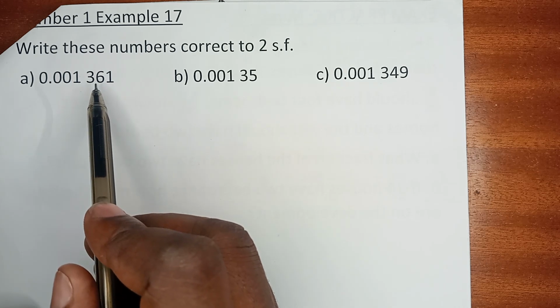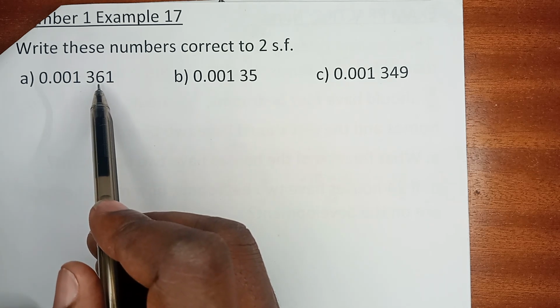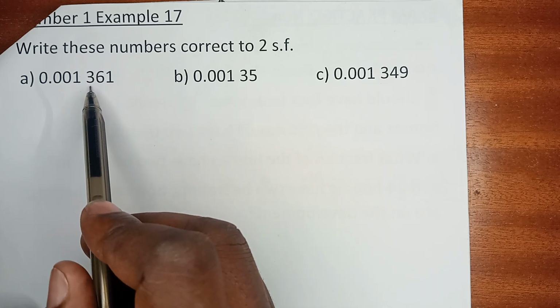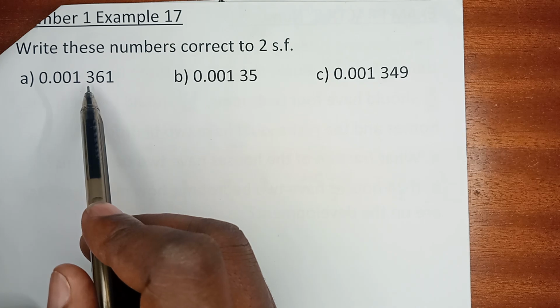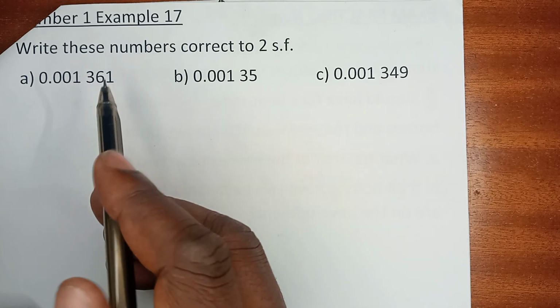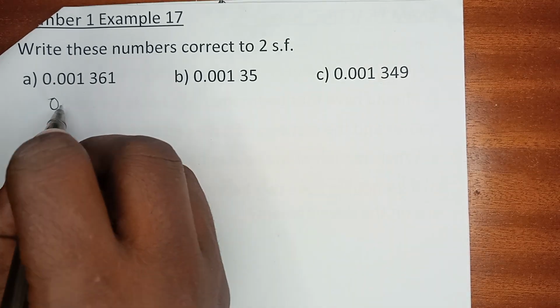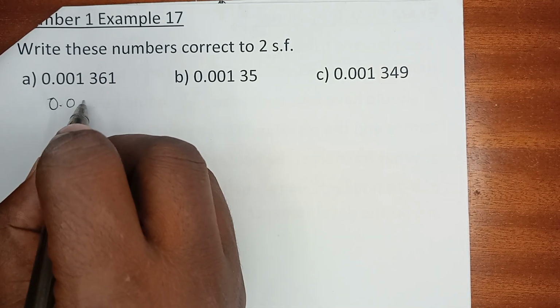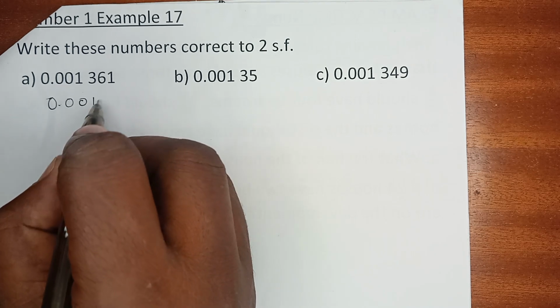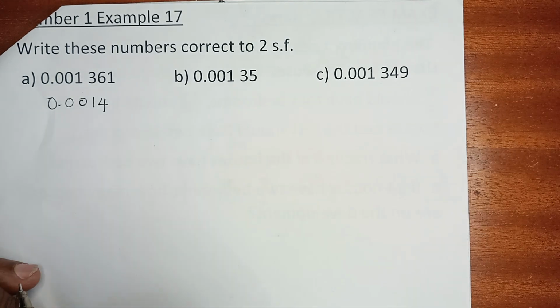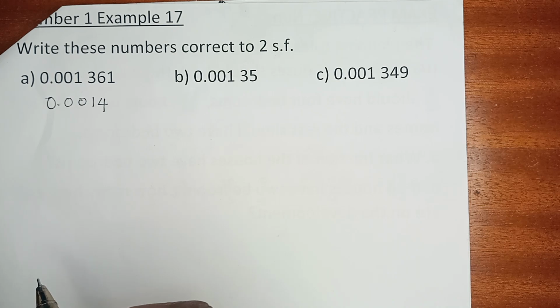The third significant figure in this case is 6, which is greater than 5, and therefore it makes 3 to be rounded up by 1. That means we have 0.0014. That is how we write part A to two significant figures.